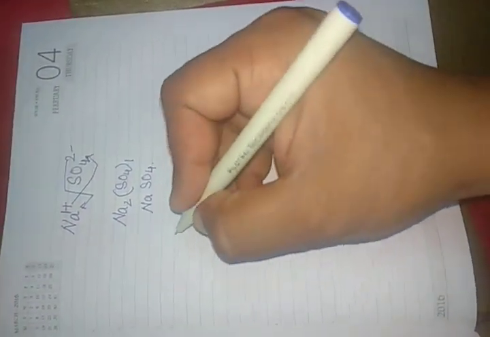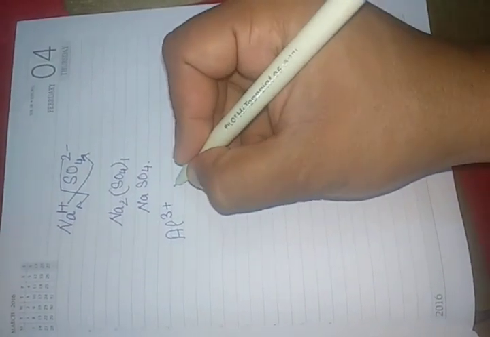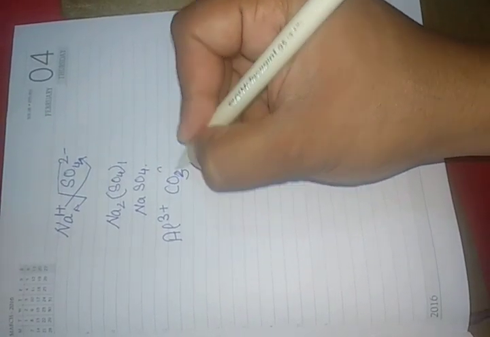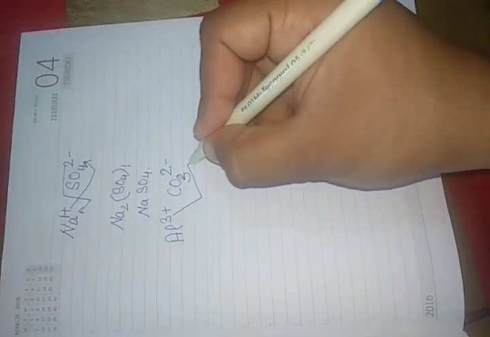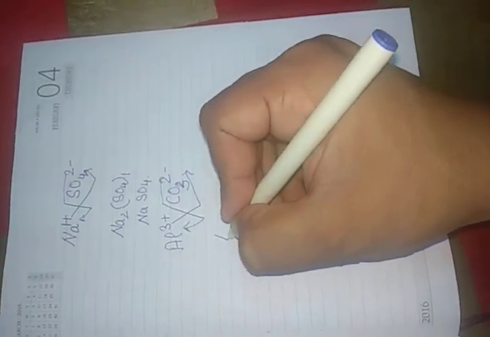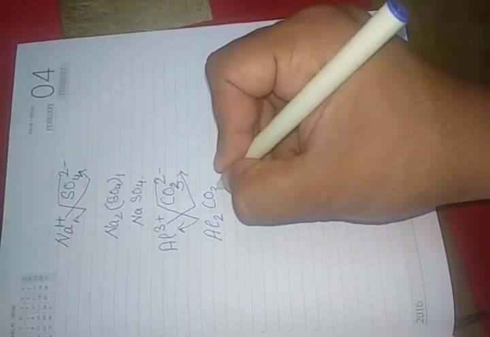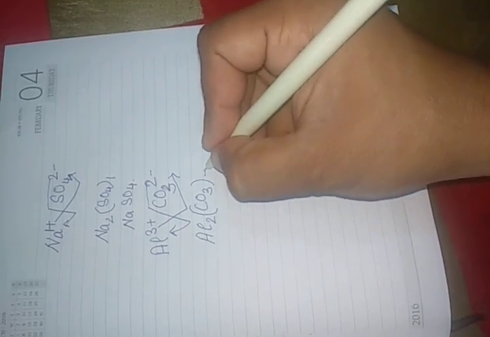We take one more example of this type. Aluminium Al3 positive, carbonate CO3 2 negative. So if you have to write the symbol for aluminium carbonate, this 3 will come here, 2 will come on this side. So the formula will be Al2 bracket CO3 whole thrice, 3 times. This is the formula of aluminium carbonate.